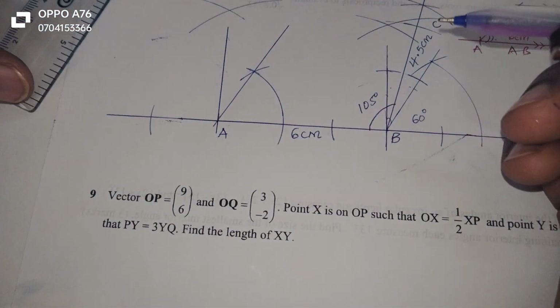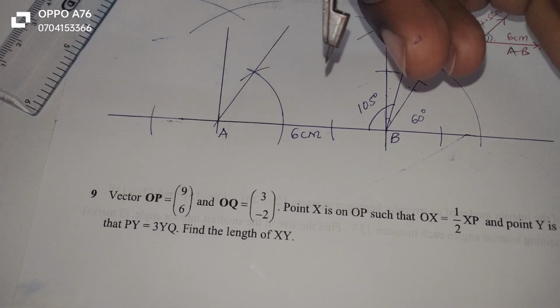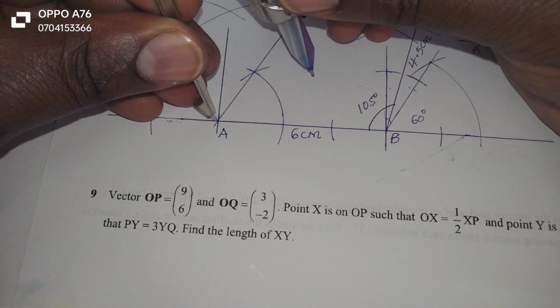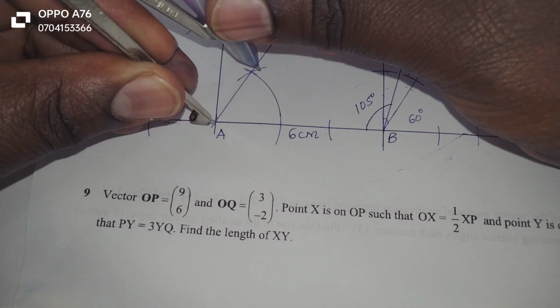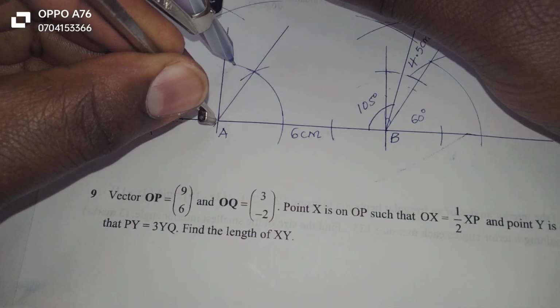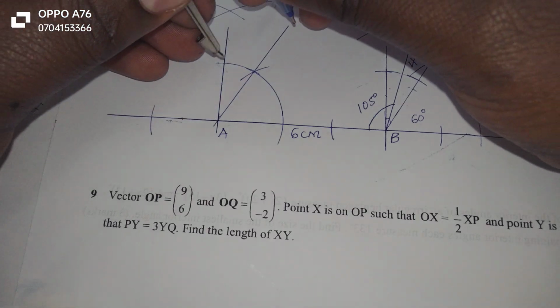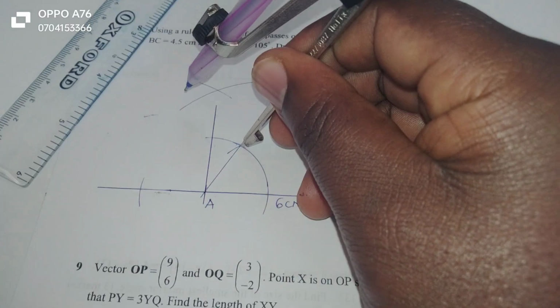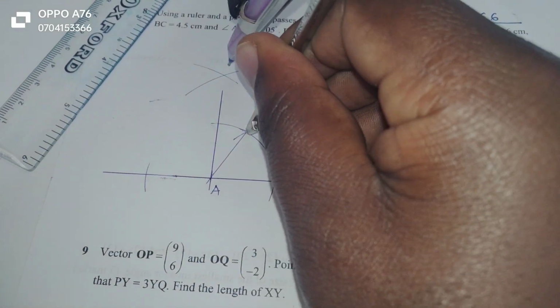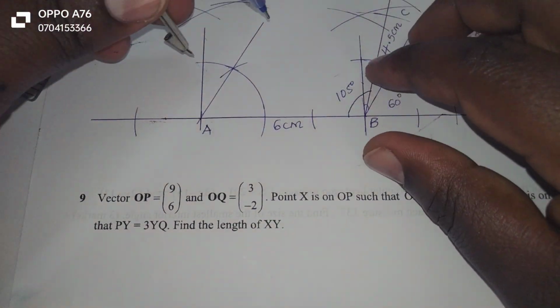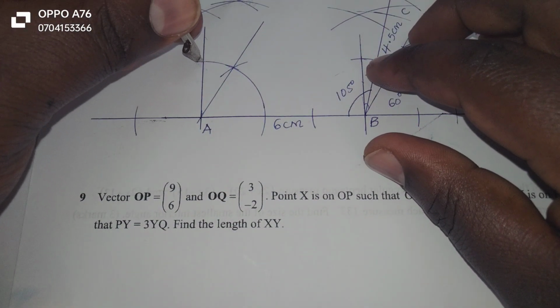Now with 60 degrees on the inner side, I need to bisect the remaining 30 degrees. Remember, the big angle was 90. So standing at this point, I now need to bisect, just bisect the angle here. So I make an arc, and standing at this point, I make an arc again. Standing at this point, I make an arc.